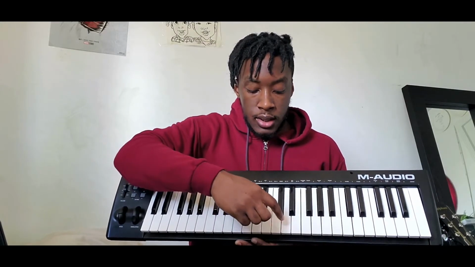Now you can find the A, because if you look at this group of 3 right here, it'll be the second one right here. So you start with A, go over to B, C, D, E, F, G, and then back to A. So the white keys are your basic letters and everything.